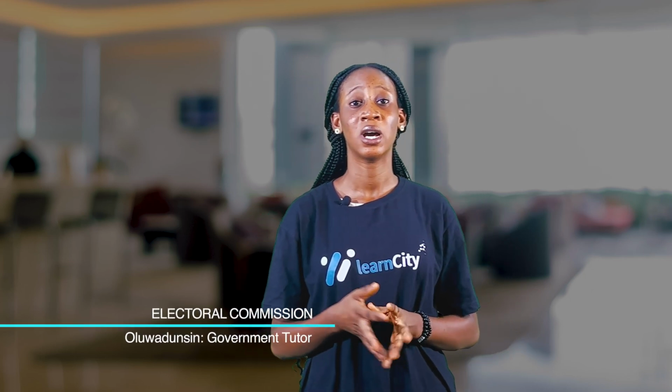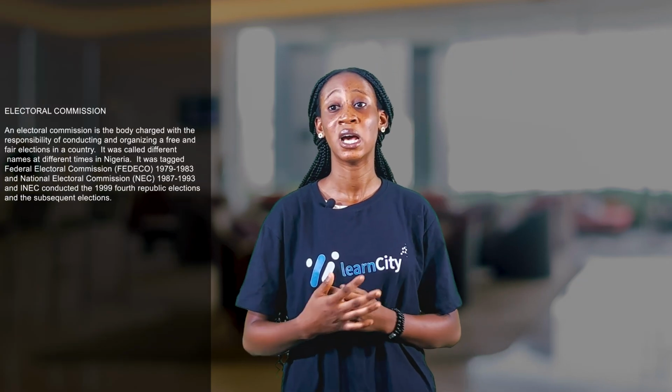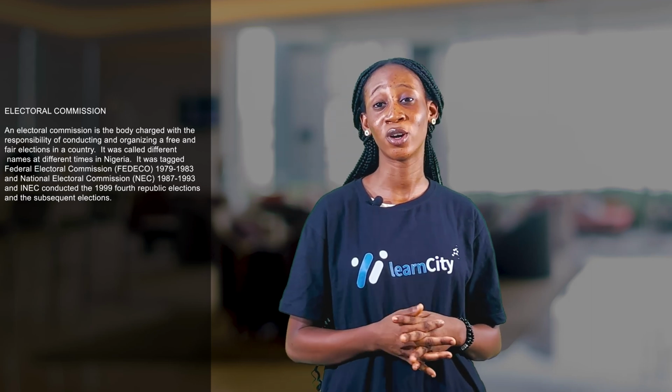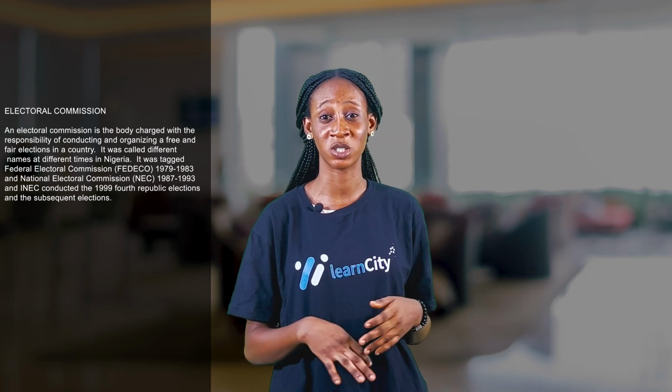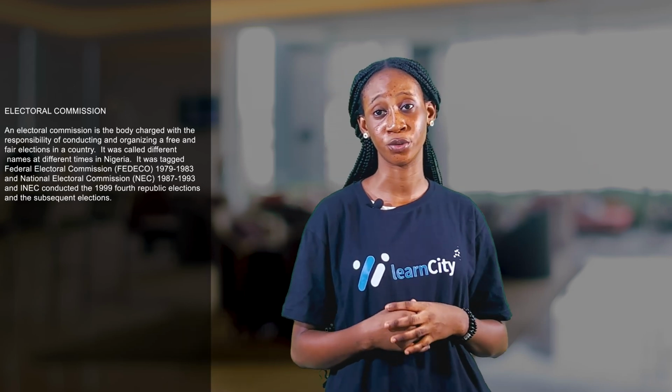Electoral Commission. An Electoral Commission is the body charged with the responsibility of conducting and organizing a free and fair election in the country. An Electoral Commission is a body that is charged with the responsibility of conducting and organizing free and fair elections in a country.